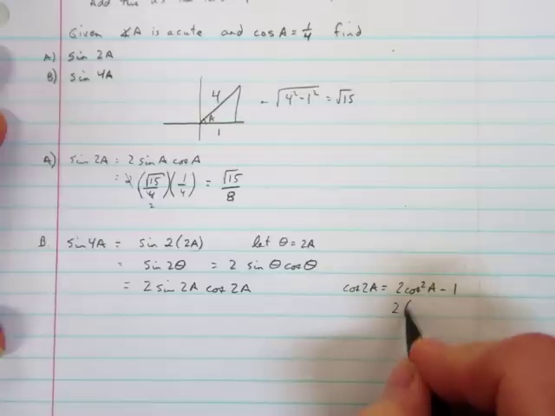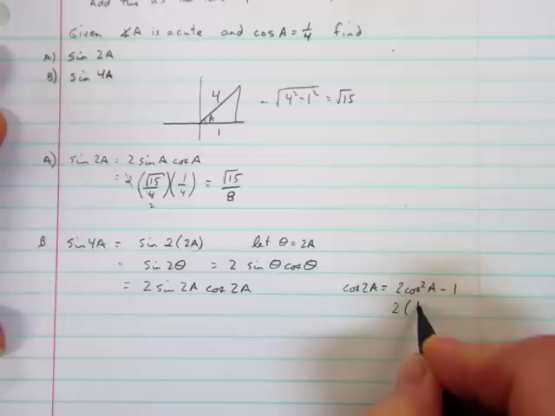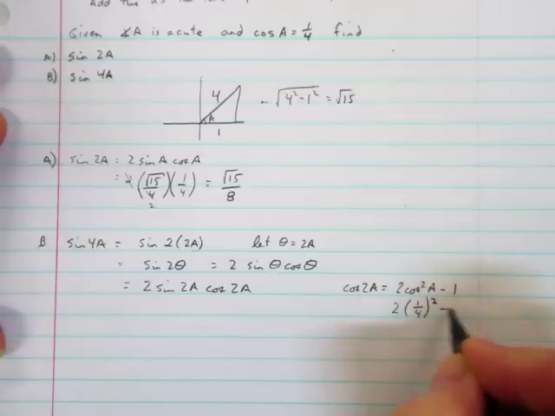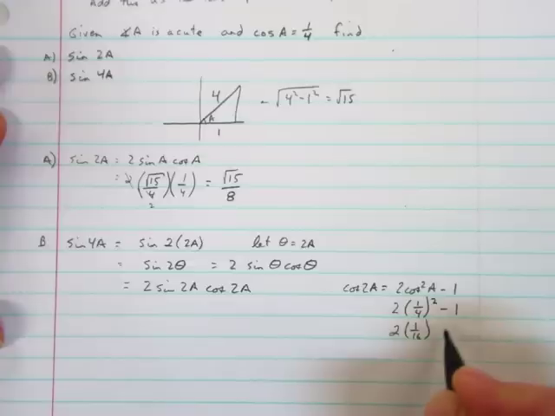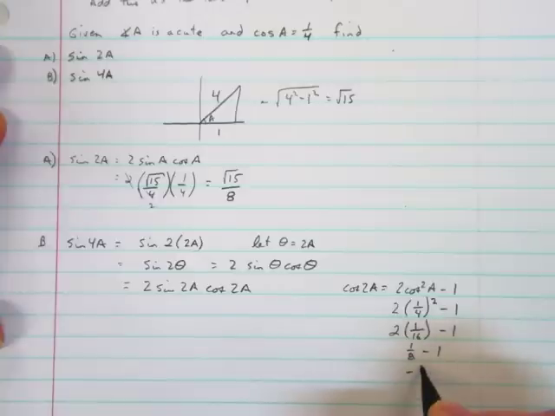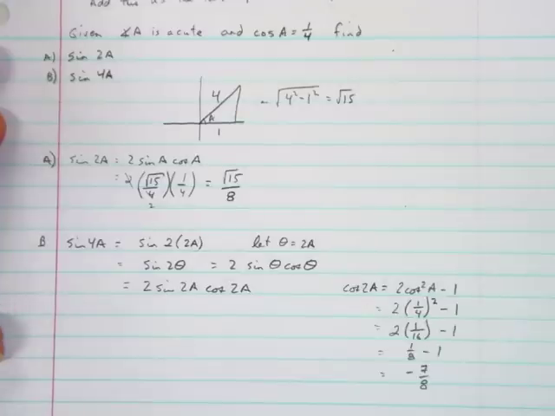So plug in. Cosine A is 1/4, so it's going to be 2 times 1/4 squared minus 1. So we'll have 2 times 1/16 minus 1. We can reduce that to 1/8 minus 1, so we get negative 7/8. Just so it's written well.